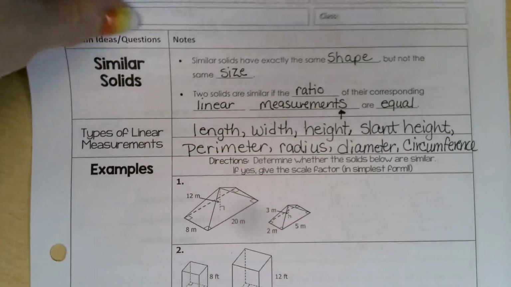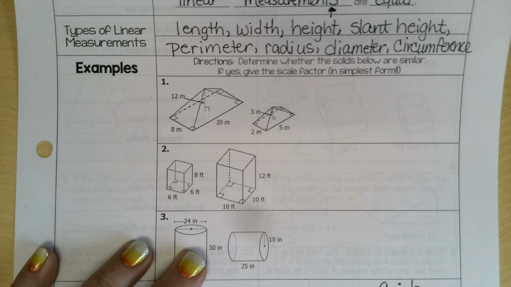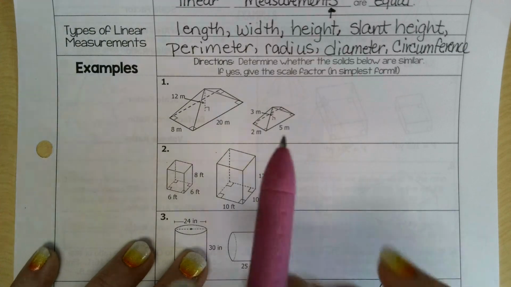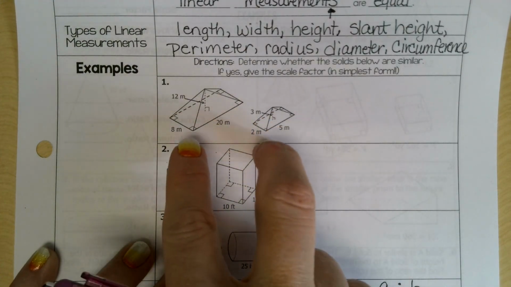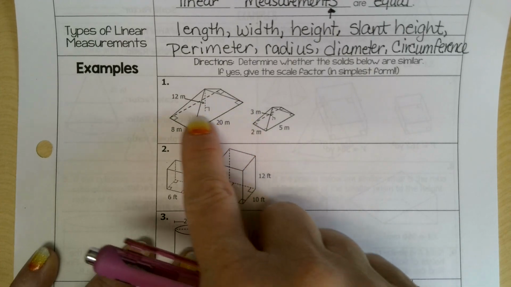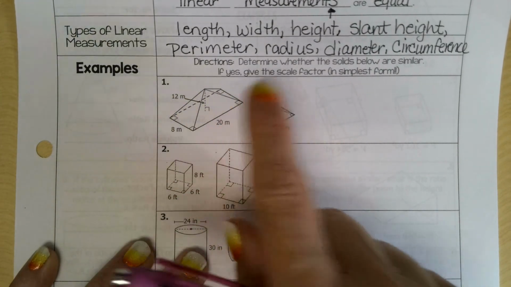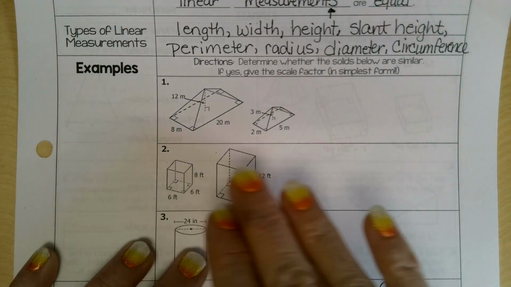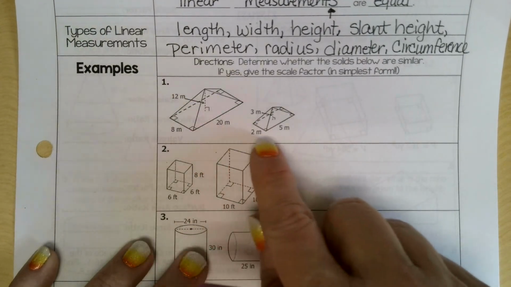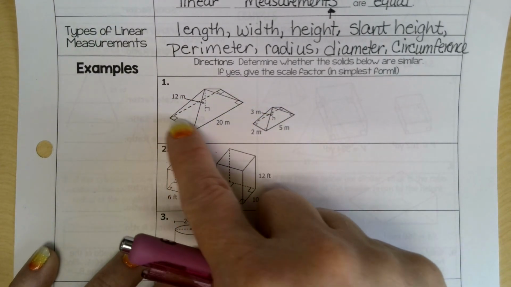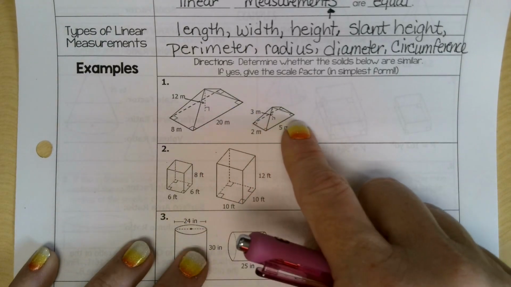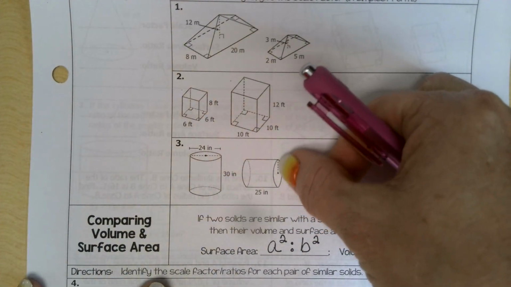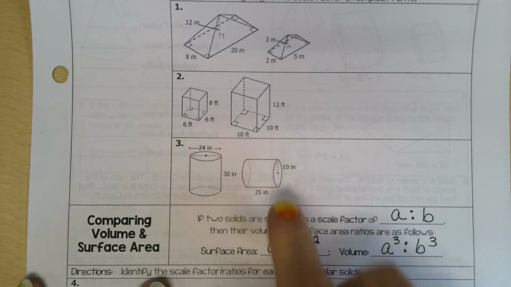Okay, so my examples are: determine whether the solids below are similar. If yes, give the scale factor in simplest form. All right, so in these two problems, these are pyramids, and we're going to compare all of the pieces. You can tell by the way it's oriented that the 12 is the height, and it corresponds with the 3. The 8 over here corresponds with the 2, and the 20 corresponds with the 5. You're going to see that everywhere. The 24 corresponds with 20 here. Okay, so 12 corresponds with 10, and so on.